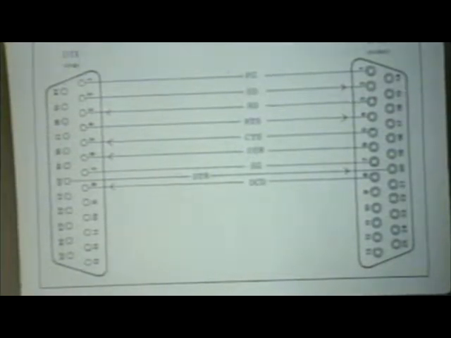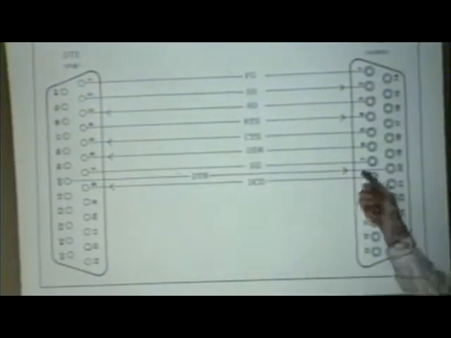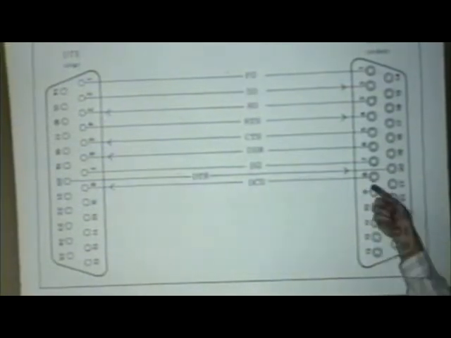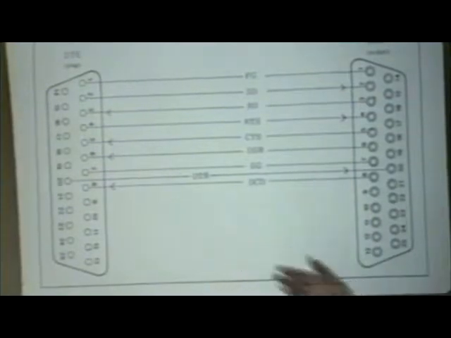For example, if you have a modem on the landline and somebody calls you, your modem will not answer unless this lead is on into the modem or is strapped on inside the modem. That lead tells the modem that this terminal is ready. Go ahead and answer. Now, as far as TNCs, we don't use it.